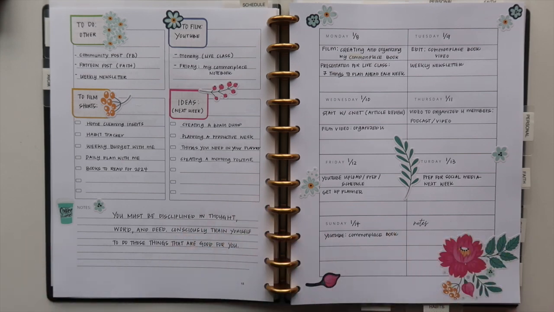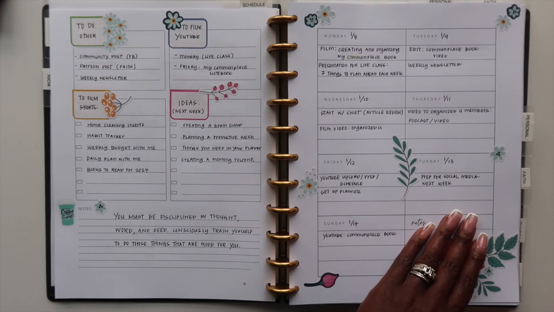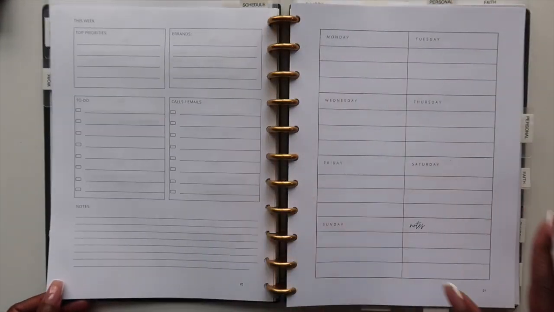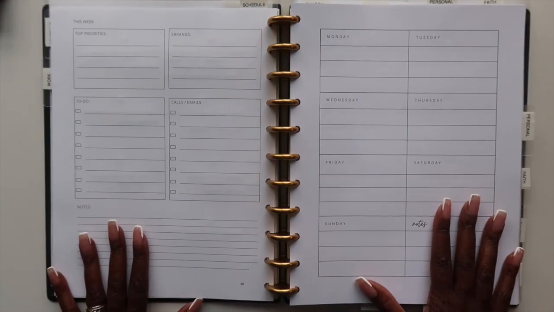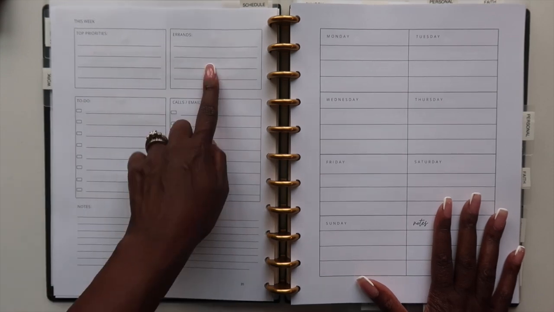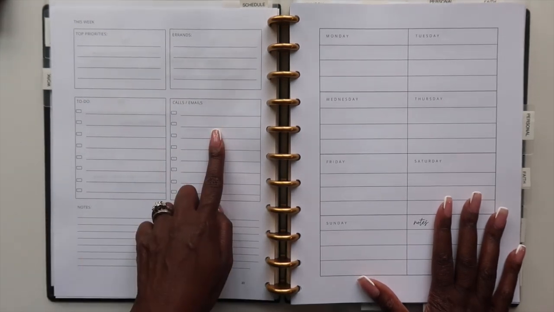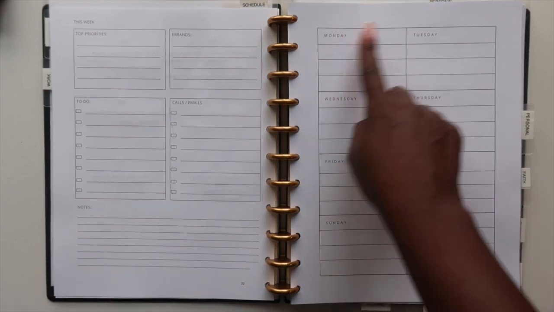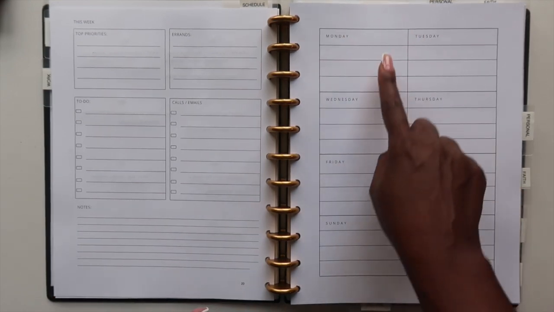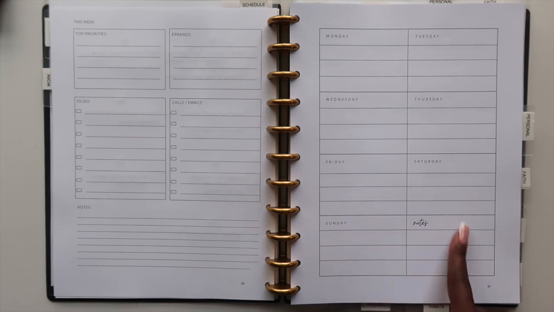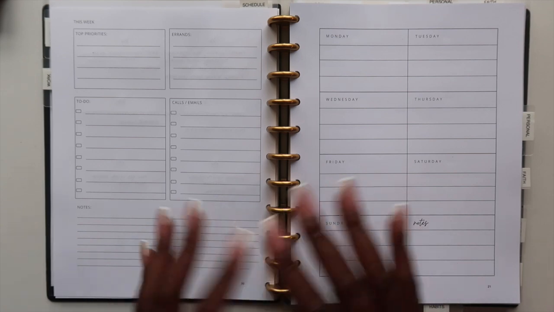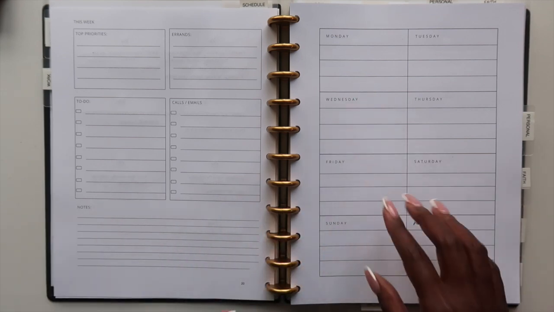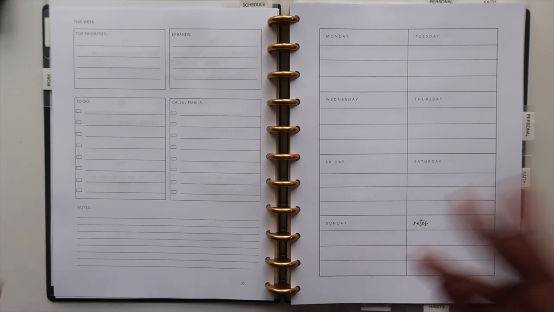Now, I use it for my work, but I am going to be talking about basically in general how you can possibly use it. So first, I'll show you what it looks like on a blank week. This is what it looks like for a blank week. We have top priorities, errands to do, calls and emails, notes, and then you have your week scheduled over here, which goes from Monday to Sunday, and then you have a notes section. As you can see, we don't have a lot of color. There aren't a lot of words. It's very minimal in design, and that is on purpose.